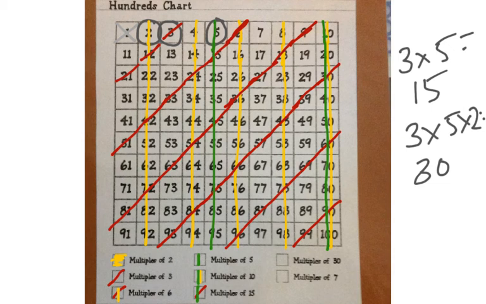Now, times 2, we're just adding that yellow line, which of course times 2 means that it's a multiple of 2. So we have the yellow line, we have the green line, and we have the red diagonal. Those are our multiples of 30.